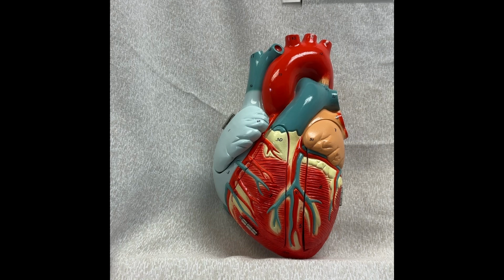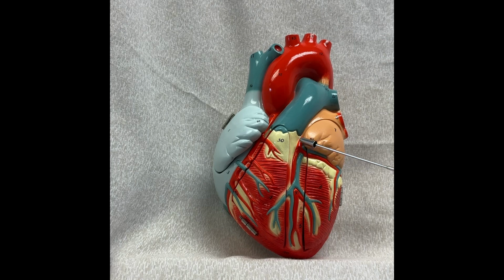We can also see the pulmonary trunk, which is going to branch into the right and left pulmonary arteries. This would be the left pulmonary artery. We can also see below that the pulmonary veins. We can also see the indentation that marks the border between the atria and the ventricles, and that indentation is known as the coronary sulcus.